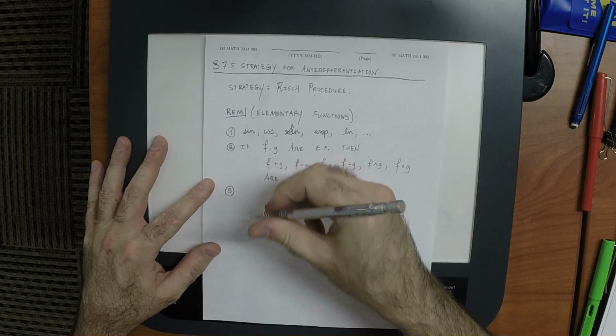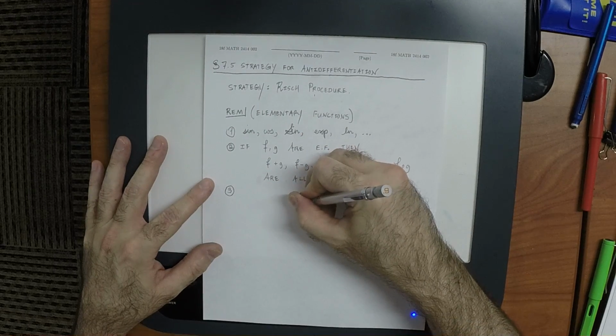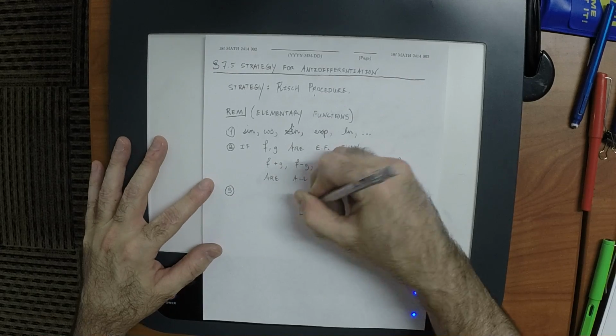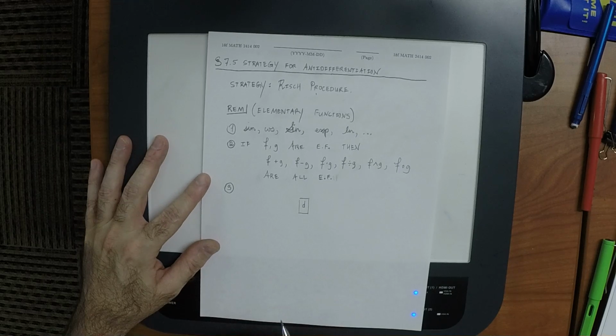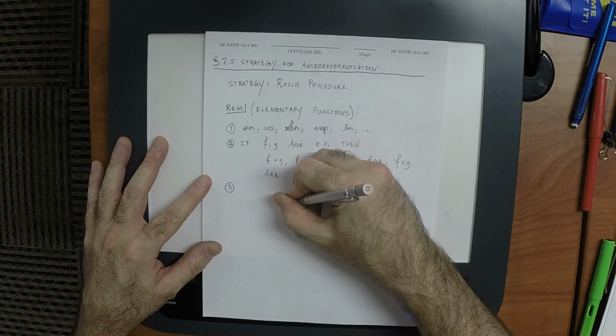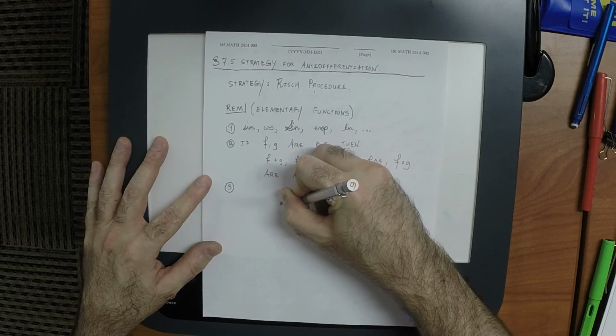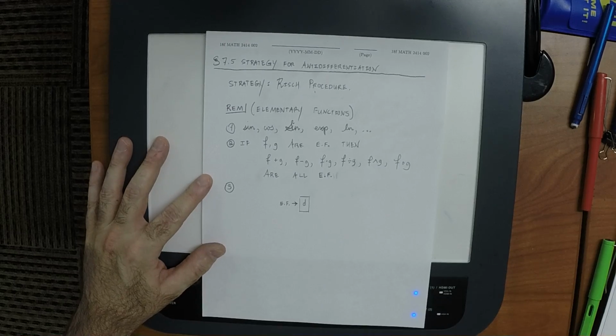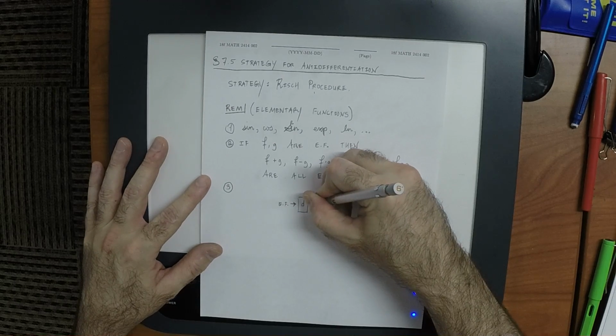So here's the deal, and this is the whole problem, is that viewing the derivative as a machine, like you could put an input into it and just see what it does. If you put an elementary function in, then some other elementary function is going to come out.